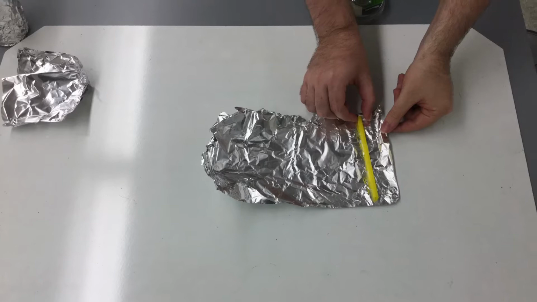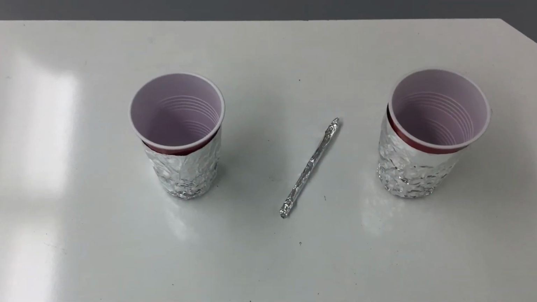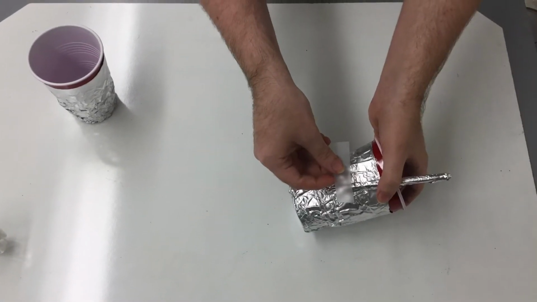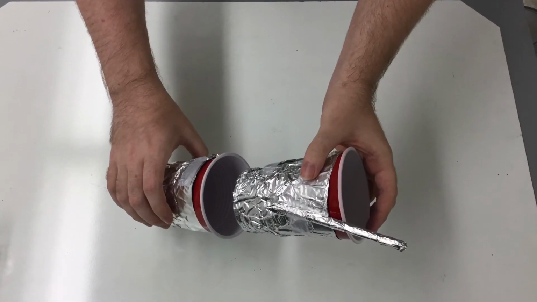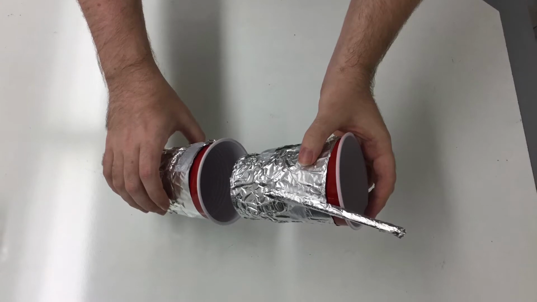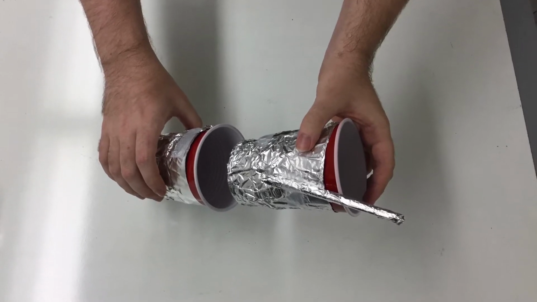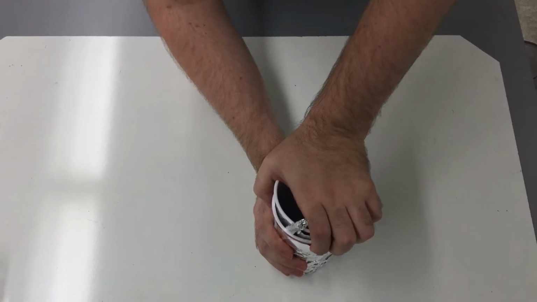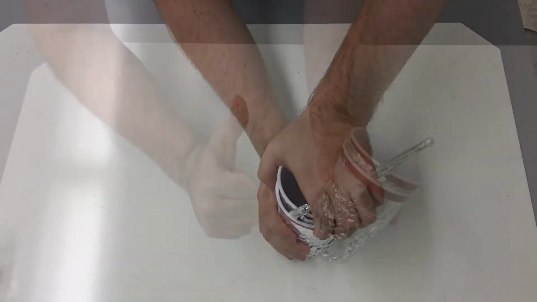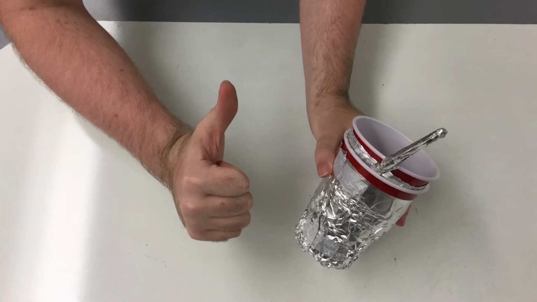Next, wrap a straw in a small amount of tin foil. Tape the straw to one of the cups. Take the cup and put it inside the other cup, making sure that the cup with the straw is on the inside. Finally, press both cups tightly together. Now you've just made a Leyden jar.